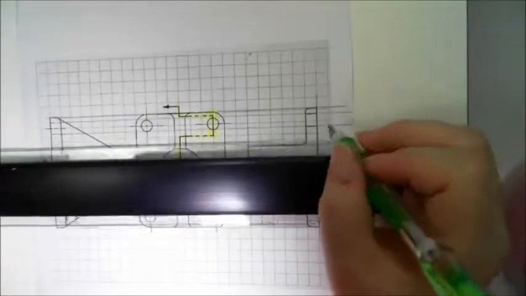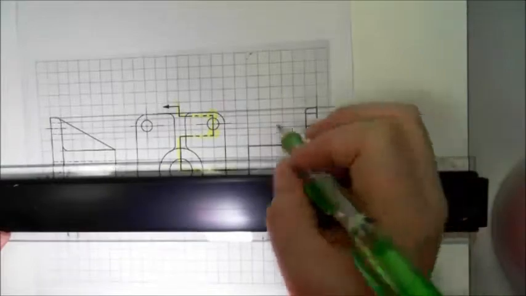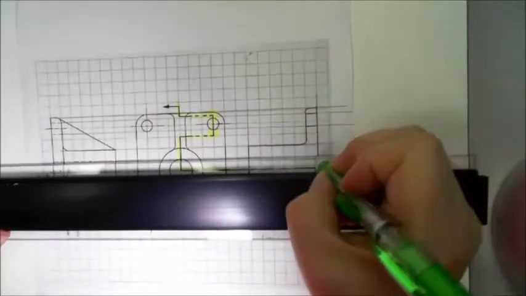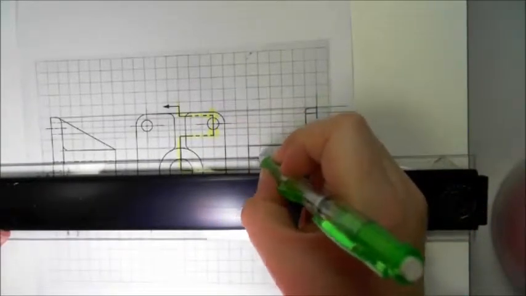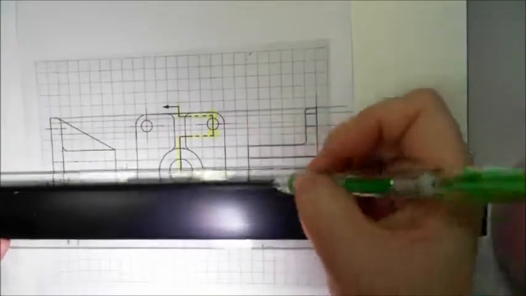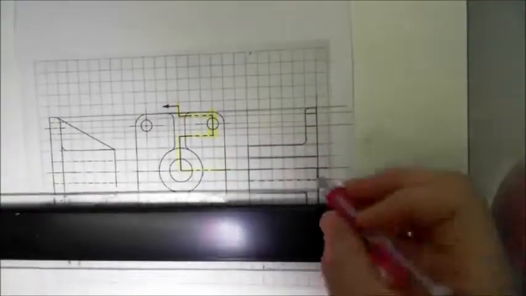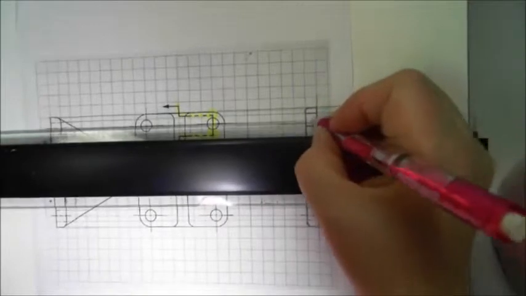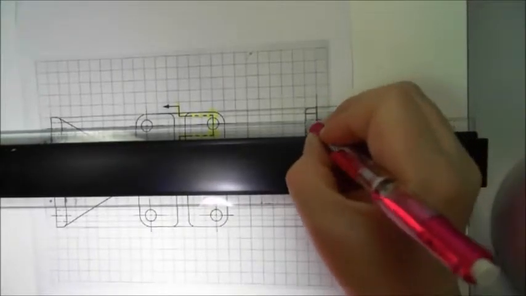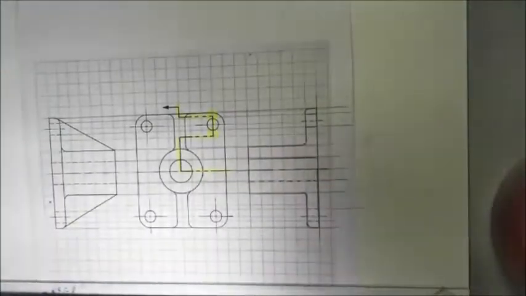Using my 0.9, so it's nice and dark. Same thing with right here. That's a hole that we've drilled through. So we see that cut edge. Then I come back, and I have a center line there. And now I need to draw all of my hatches.